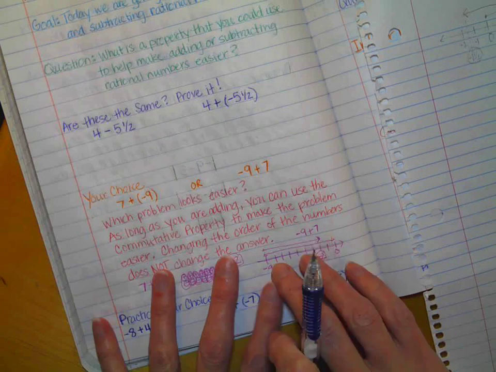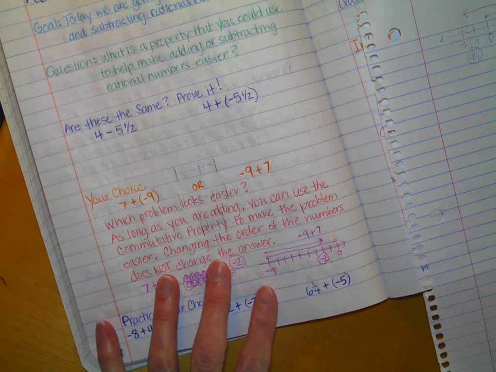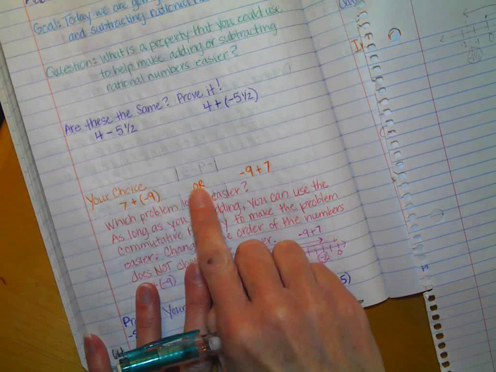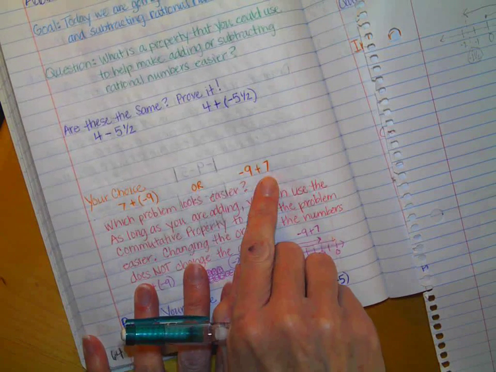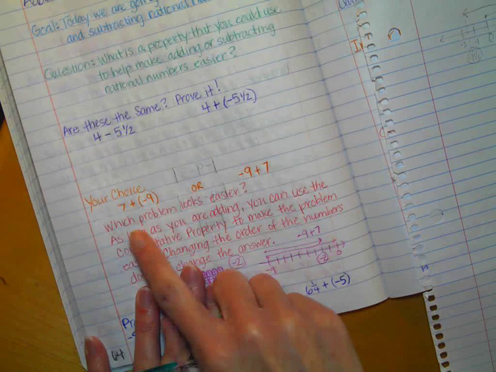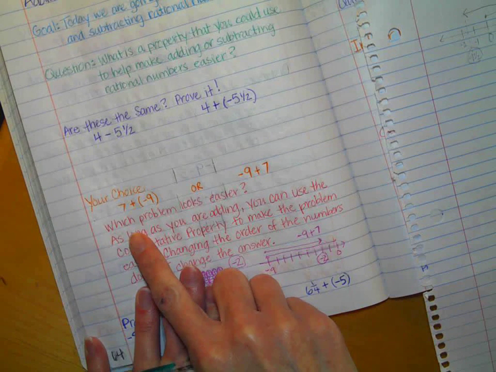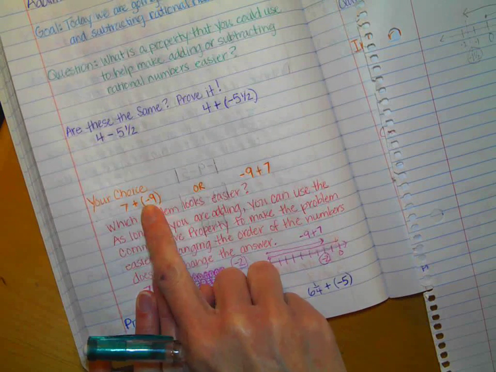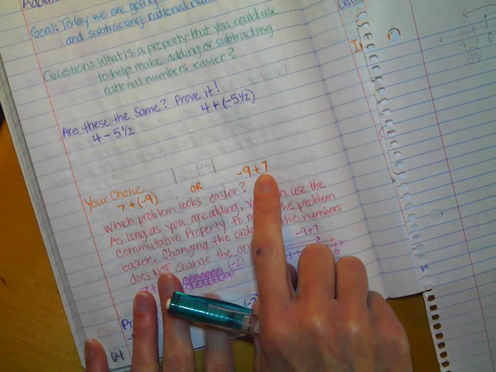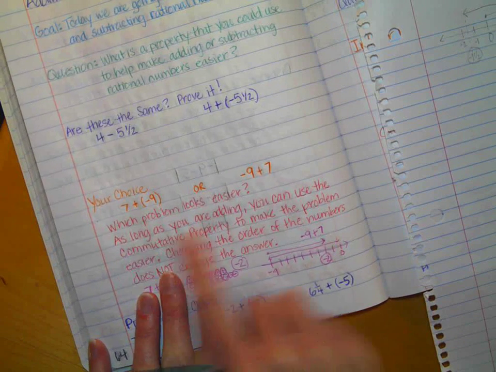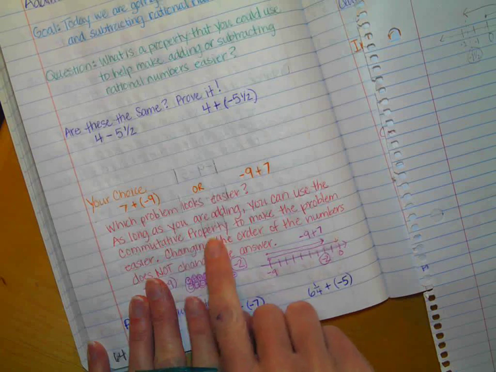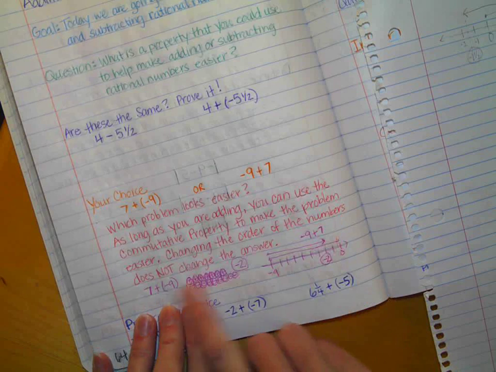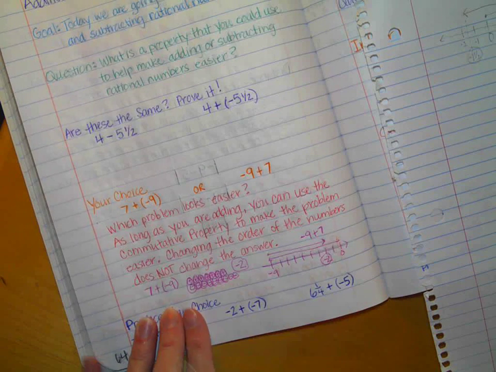Let's look at the "your choice," and this is where you get to decide what makes things easier for you. So we have 7 plus a negative 9, or we have negative 9 plus 7. And the question that I need you to look at in this one is, which problem looks easier? Does this one look easier for you, or does this one look easier for you? The answer is, as long as you are adding, you can use the commutative property to make the problem easier. Changing the order of the numbers does not change the answer.